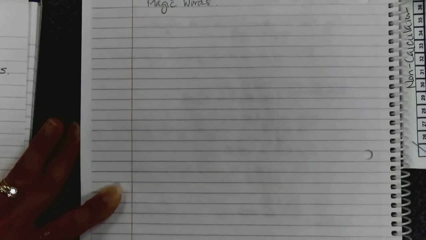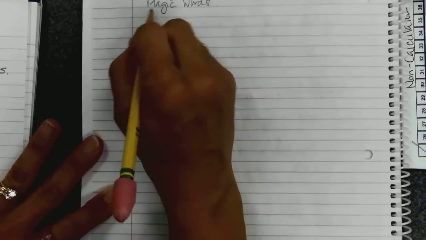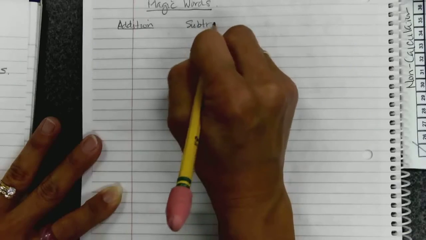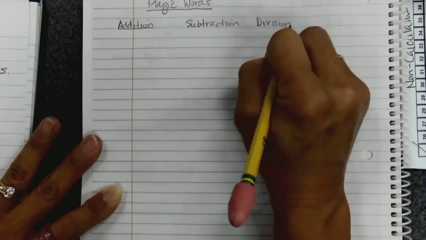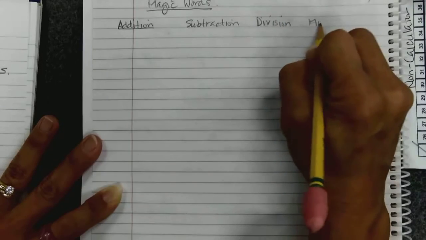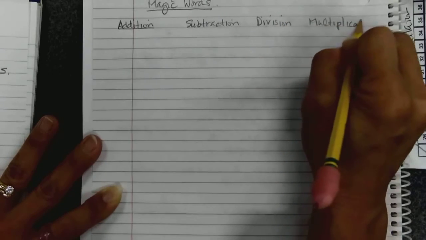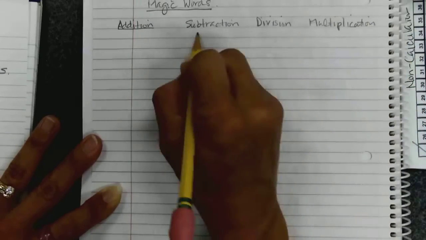Let me do this. Addition. Subtraction. Everybody knows those words, right? Division. Multiplication. Everybody knows all those words?